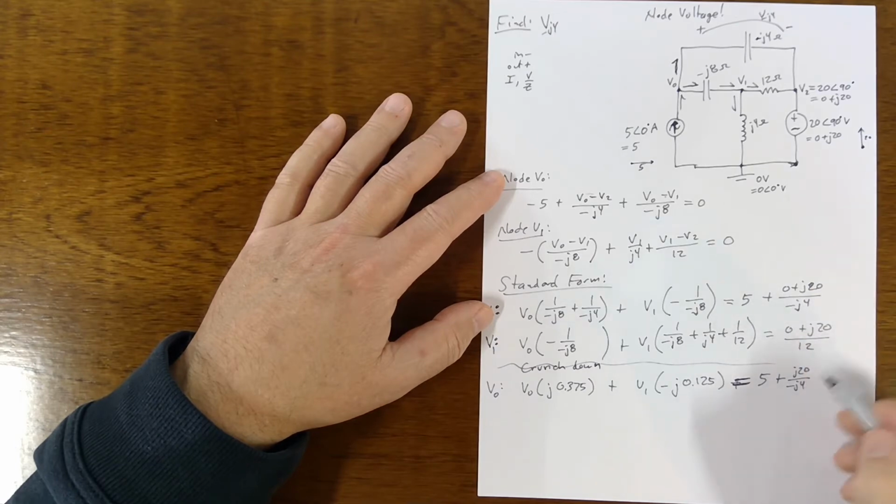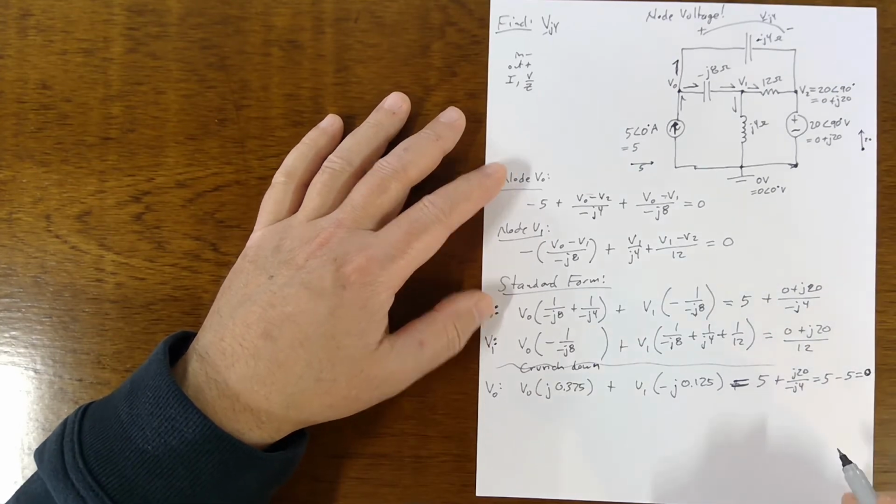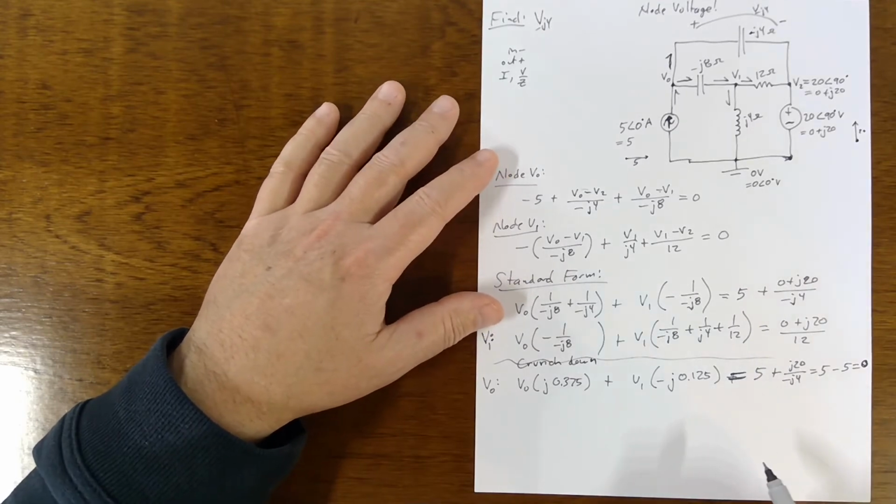Get rid of the 0, and the J's cancel, and you get a negative 20 over 4, which is 5. So it's 5 minus 5, which is 0. Weird, huh? But that's what happens.